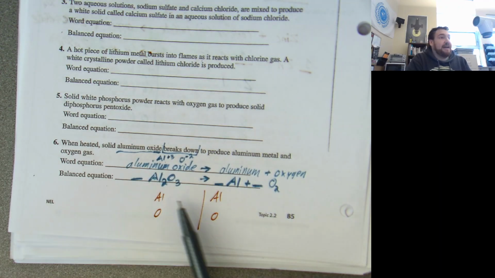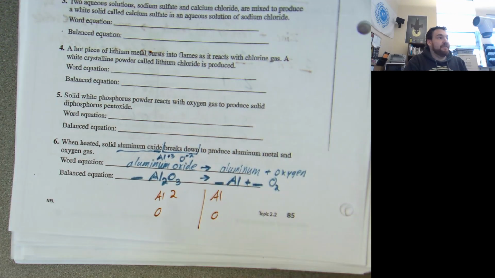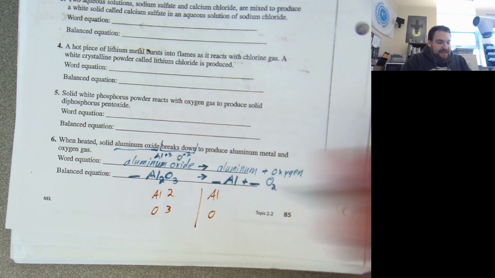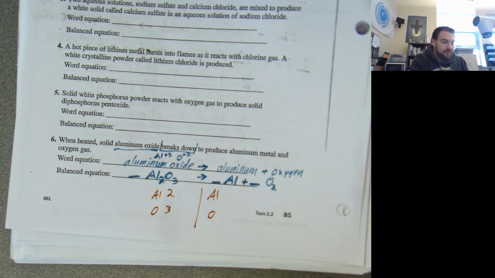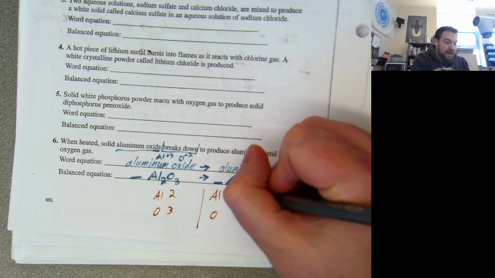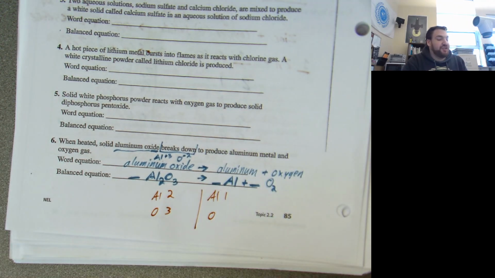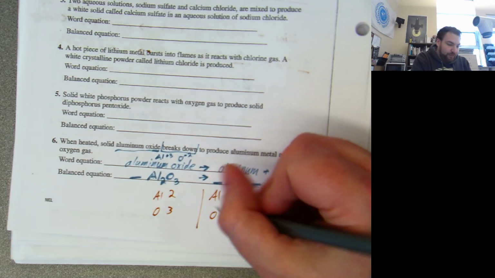Aluminum, how many aluminums do I have on the left-hand side right now? 2. How many oxygens do I have? 3. On the right-hand side, how many aluminums do I have? 1. On the right-hand side, how many oxygens do I have? 2.